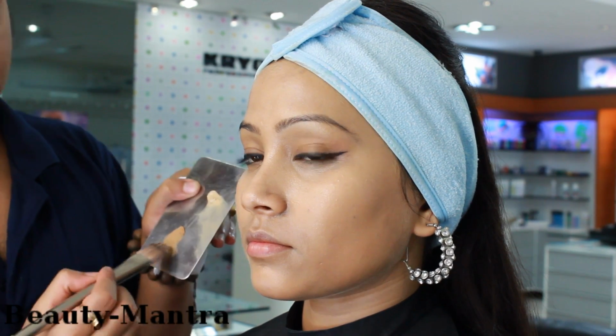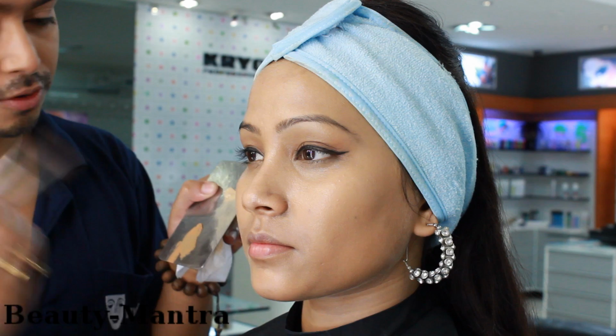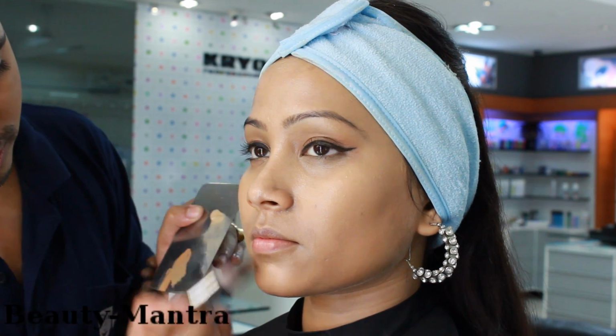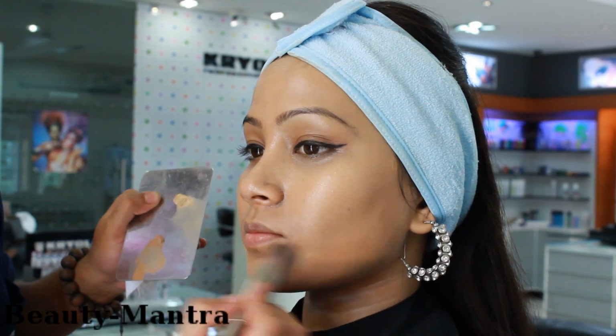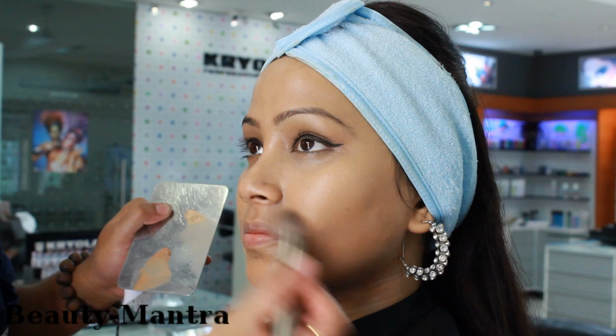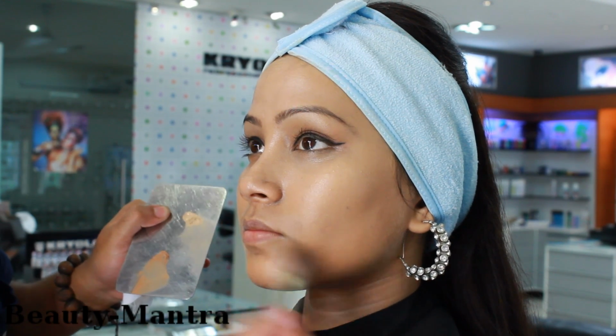What I can do is, this is my concealing color, which is the MFC 180. So you can take a little bit of 180 and blend it through. The yellow pigment in this color will neutralize the little bit of grayness around the mouth. So there is no hard and fast rule of using the concealer only before the base. You can also use the concealer after you are over with the base.